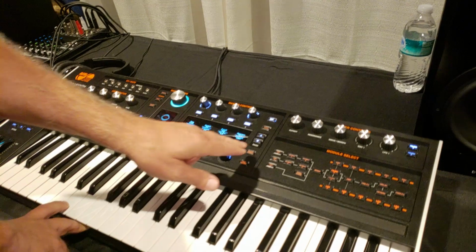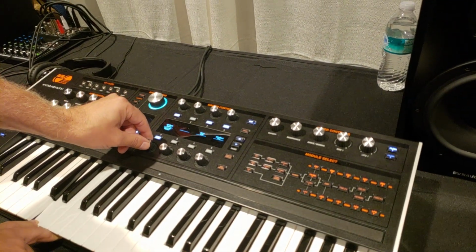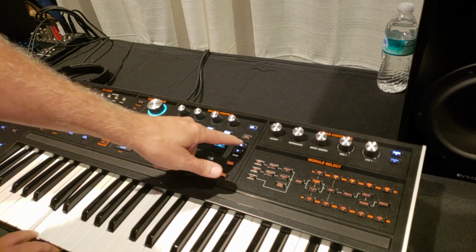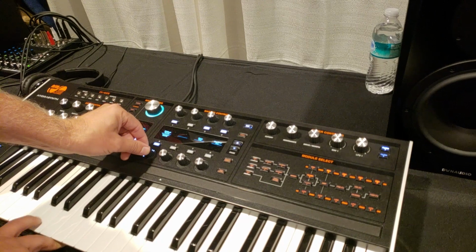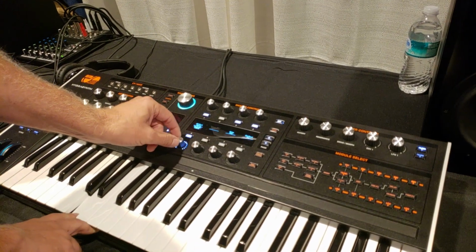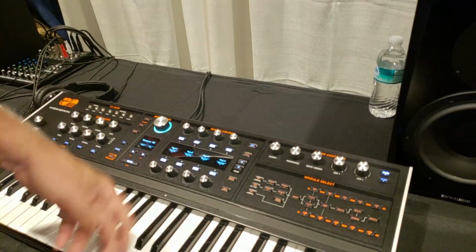The formant control. And then you can set the order of the vowels. I'll go back to a higher formant. So it's kind of a unique filter.